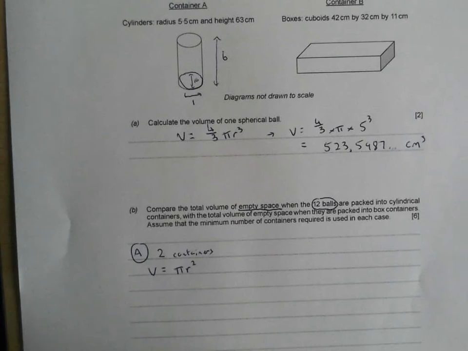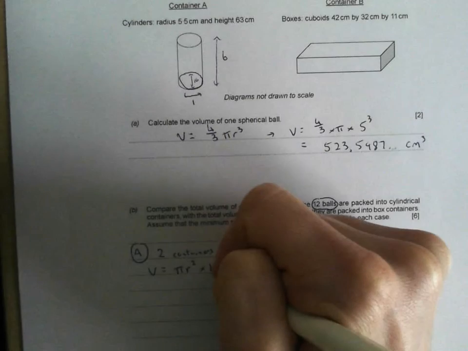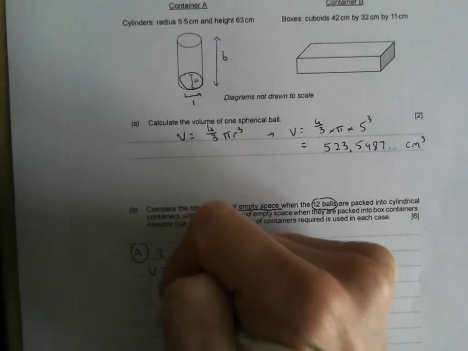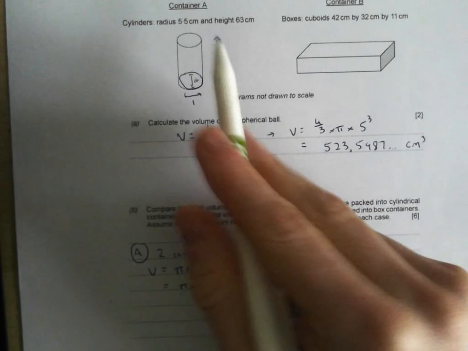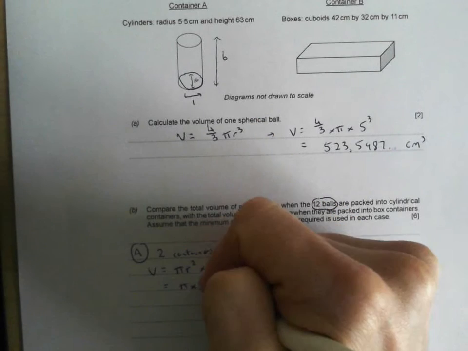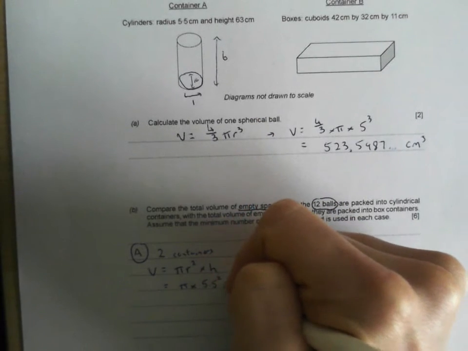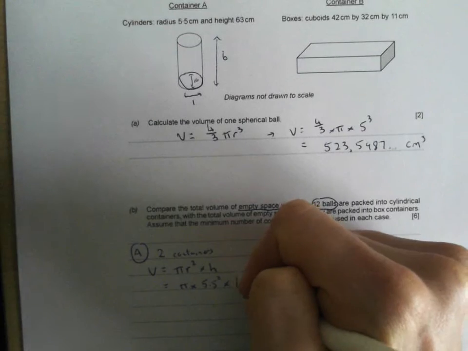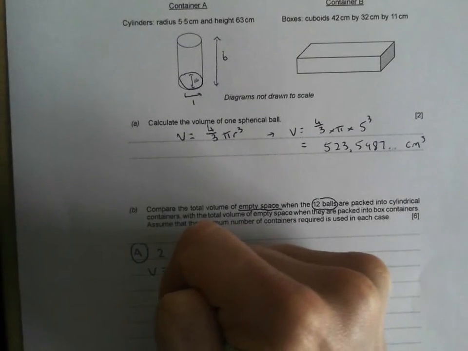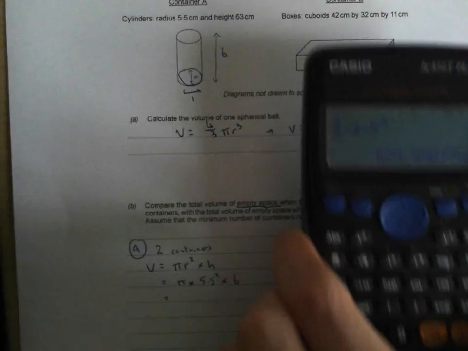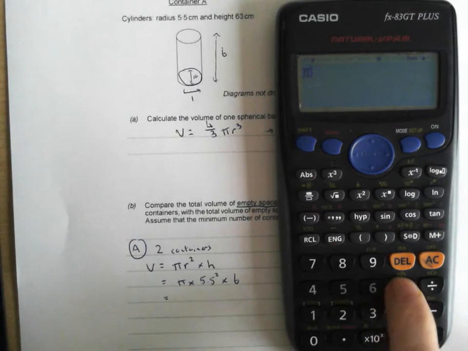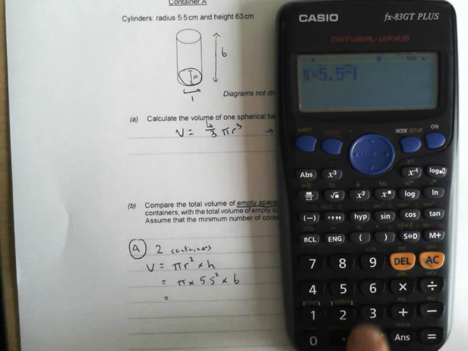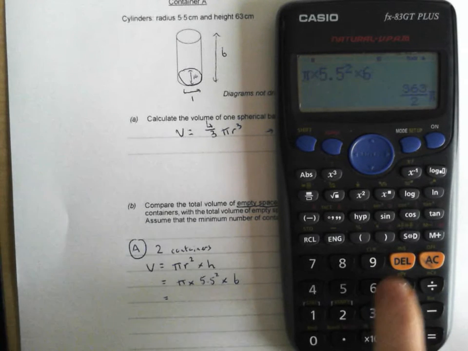So pi times, what's my radius? Now I've got to be careful I don't make a mistake here. Radius 5.5, 5.5 squared, times what's my height? It's got a height of 6. So this is just going to be the volume of one of them. So we have pi times 5.5 squared times a height of 6. Press equals, SD that one, and I get 570.199.